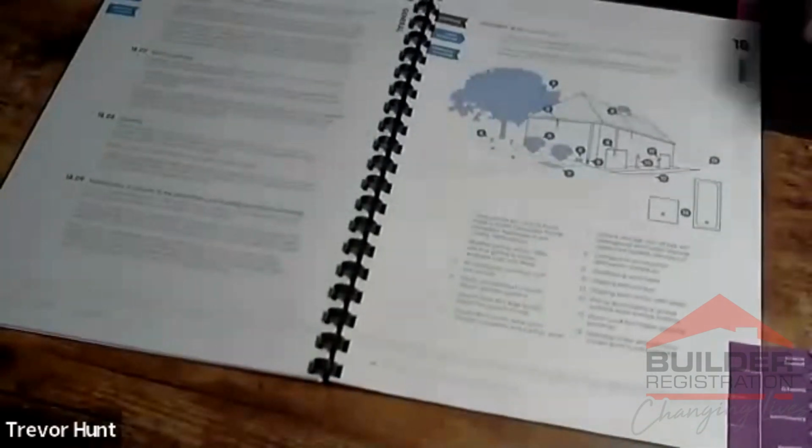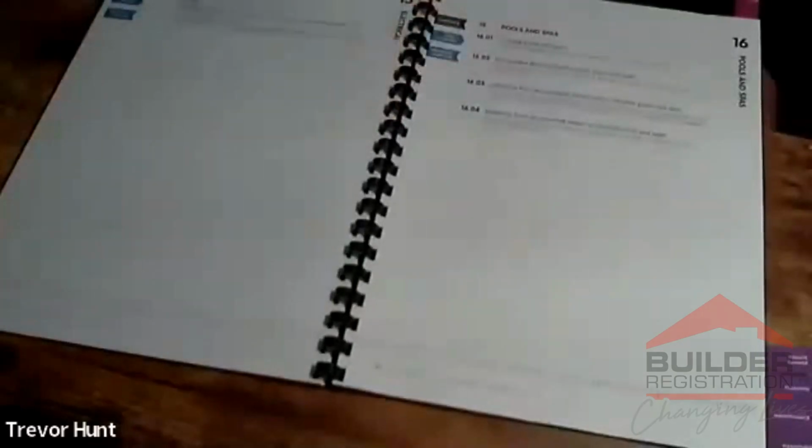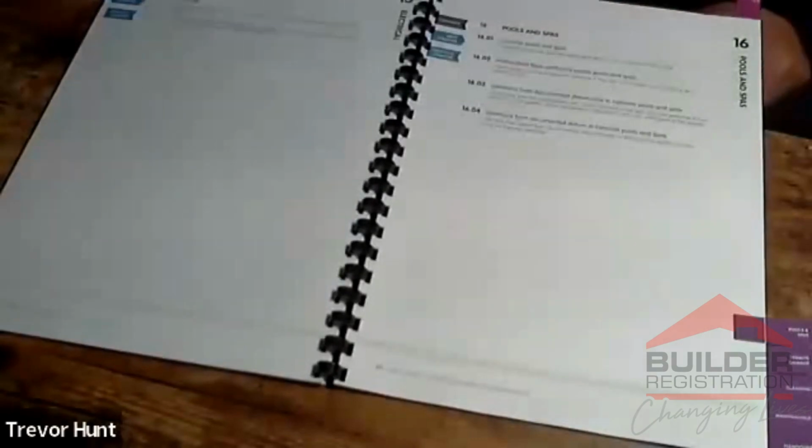After page 67, we move into page 63 for pools and spas. Page 63, 1 tab, pools and spas. So pools and spas are there on page 63.